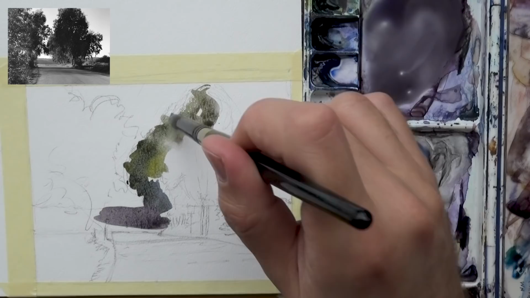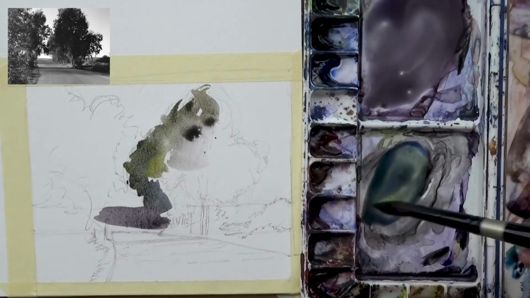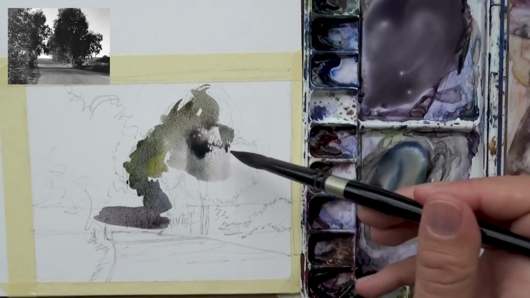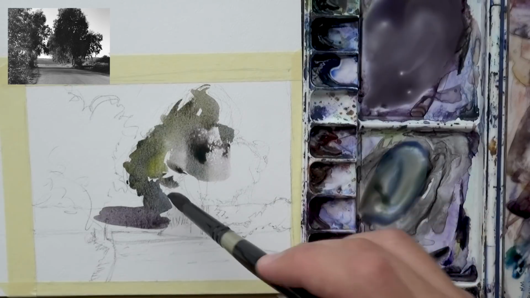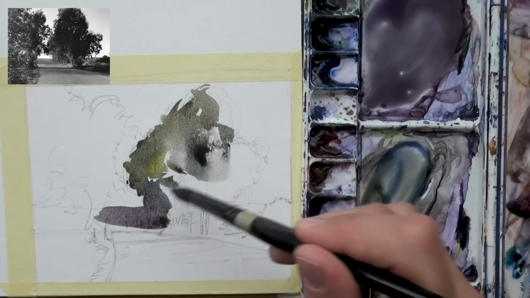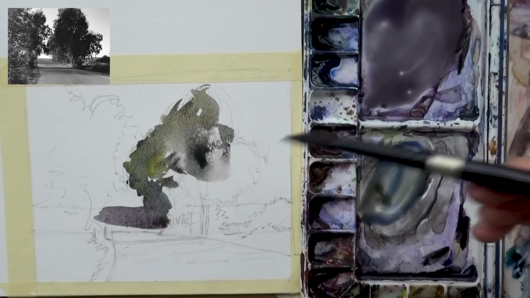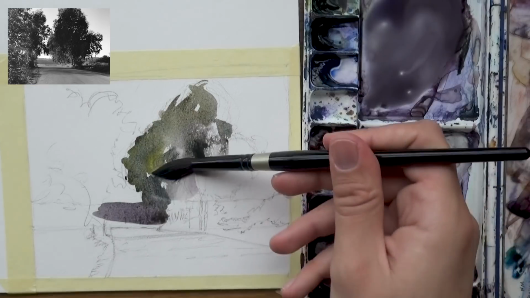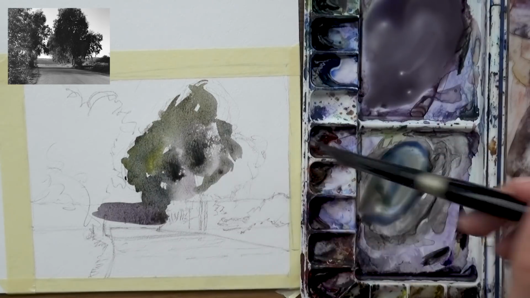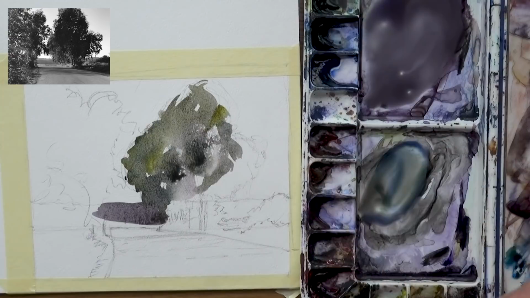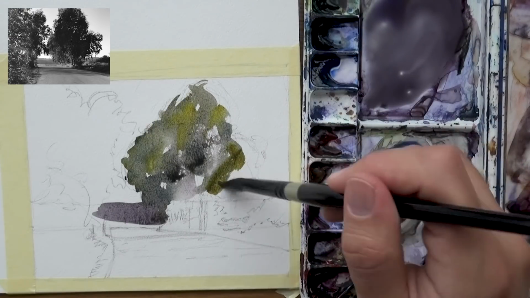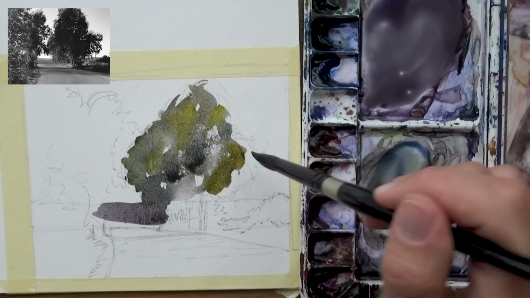Now what's important with trees, and it's more important than you would think, is to actually leave some gaps. Because when you leave these gaps, it creates this beautiful, interesting effect of the sky shining through the tree. So this is what I'm trying to do here. And I'm going to use a lot of yellow at the top here. I'm going to have all of my tools and color choices and everything in the description box below.